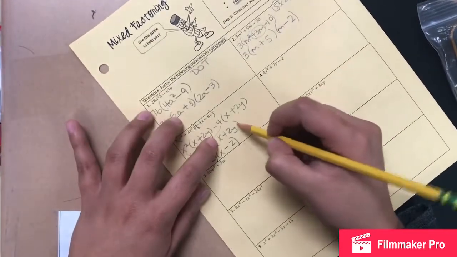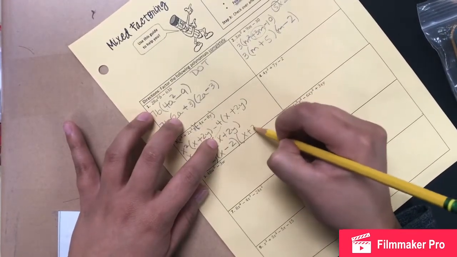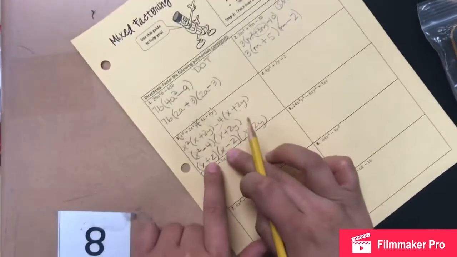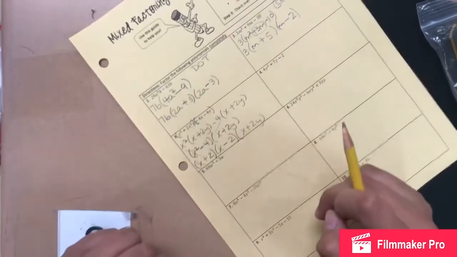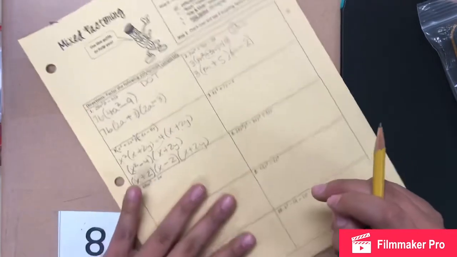Now, I still have this one out to the side. It's still part of it, but that DOTS broke up even more. So that's just a step further. So always look out for DOTS.